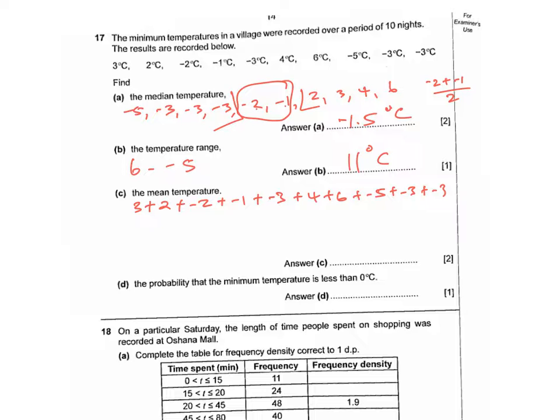Again, count if you have put all of them: 1 2 3 4 5 6 7 8 9 10. And when you use the negative, use the negative sign, the one like this on your calculator, not the minus. There's a difference between negative and minus. How many temperatures are these? There are 10. And then if you divide, you will get negative 0.2.